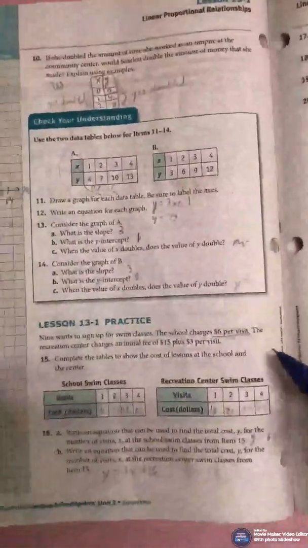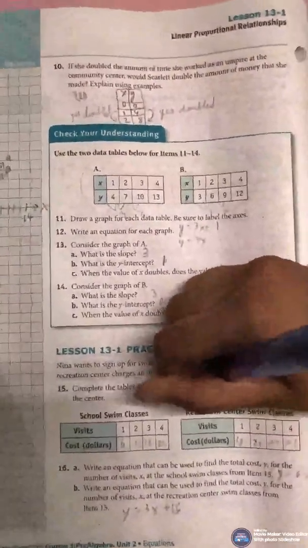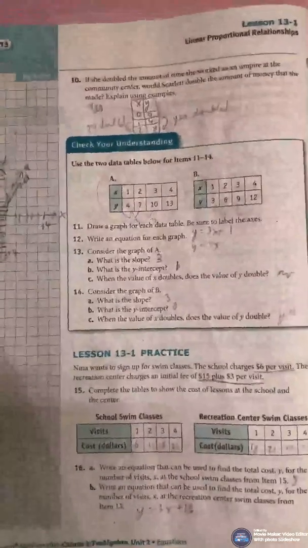Let's move on to lesson 13-1 practice. So let's read the problem scenario before starting. The problem scenario is Nina wants to sign up for swim classes. The school charges $6 per visit. We should probably underline this because this is important information. The recreation center charges an initial fee of $15 plus $3 per visit. So this is also important information.